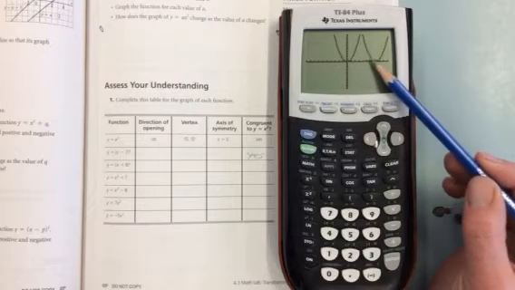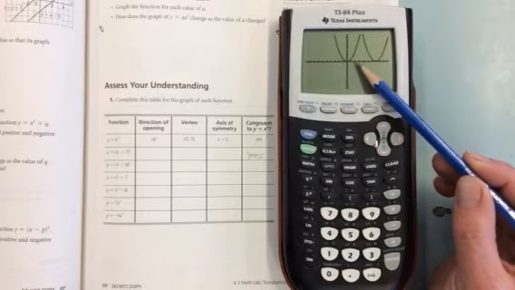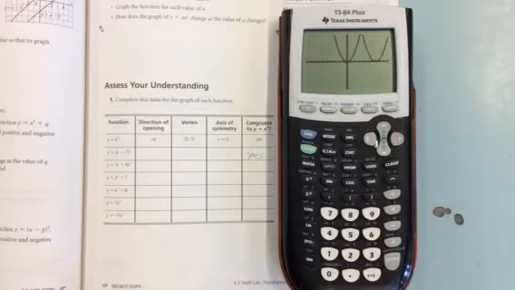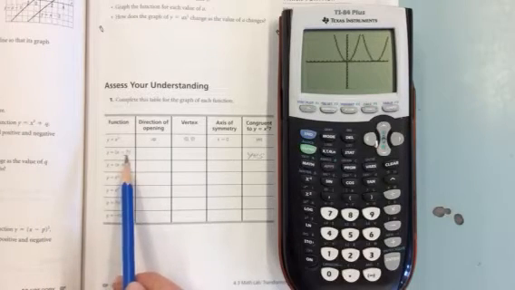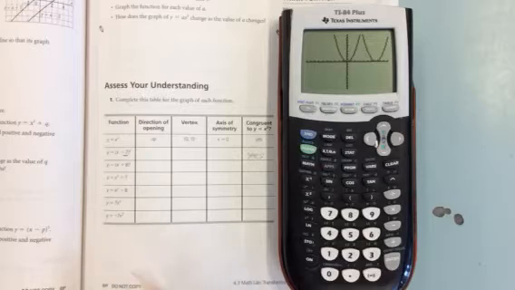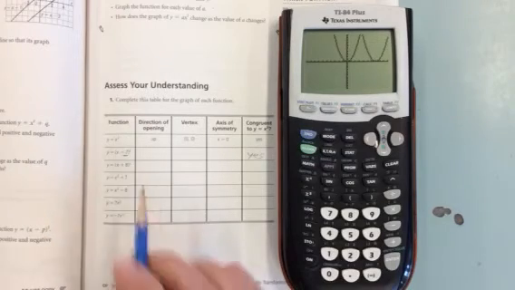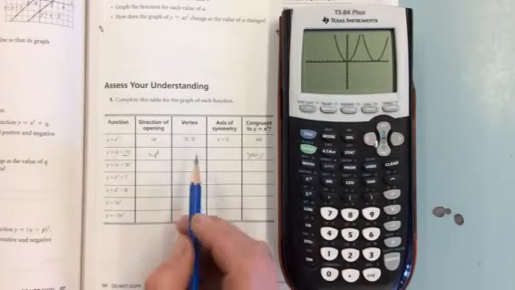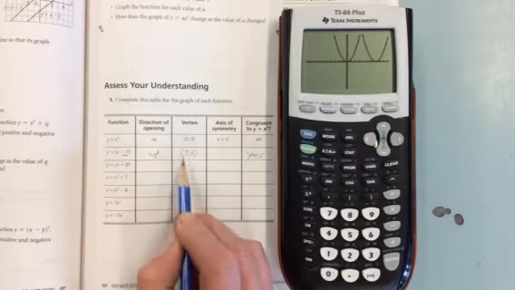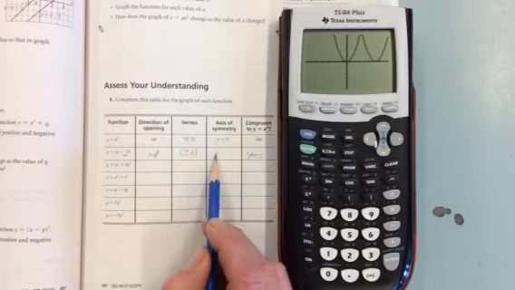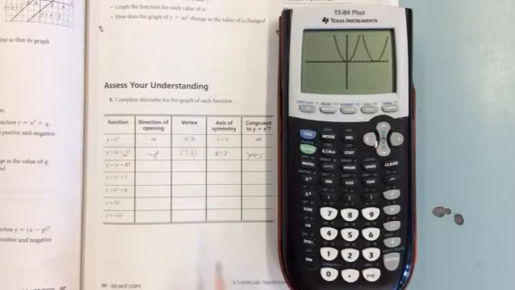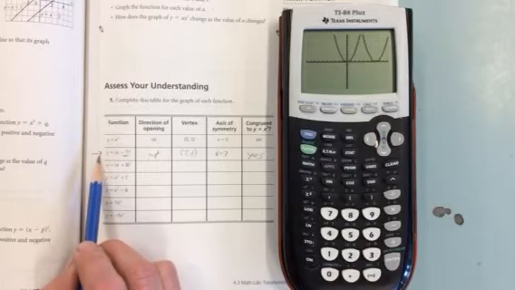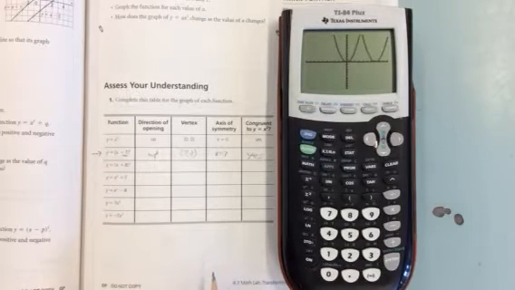And it's just moved over this way. 1, 2, 3, 4, 5, 6, 7 spots. Wait a minute. There's a 7 here. Coincidence? I think not. So yeah, it still opens up. The vertex has shifted over to 7 and 0, and the axis of symmetry is now at x equals 7. So basically, we have an x minus 7 here, sending it that way 7 spots.